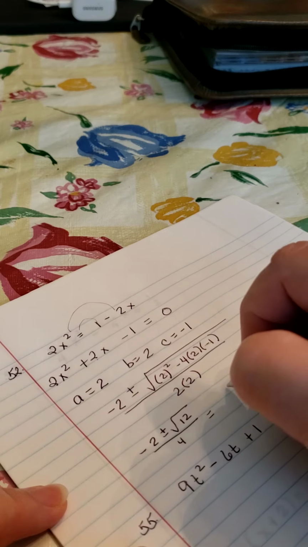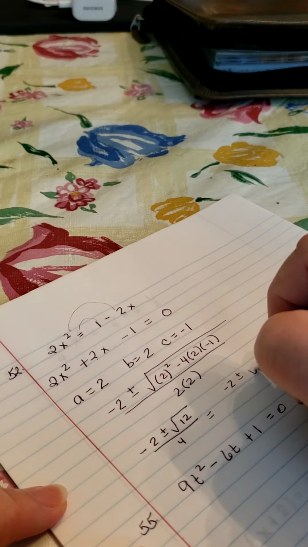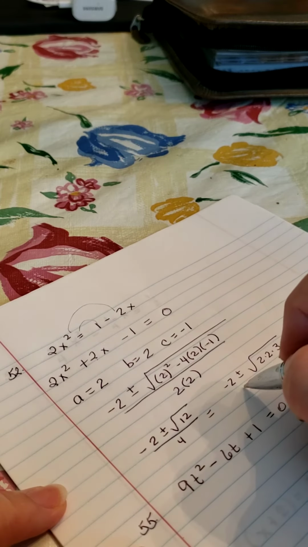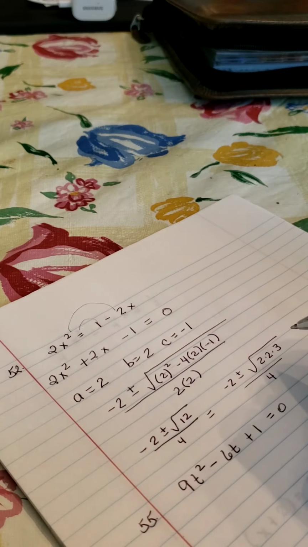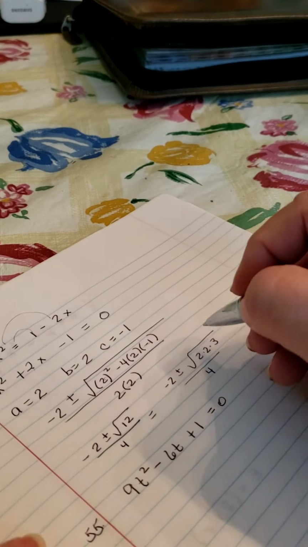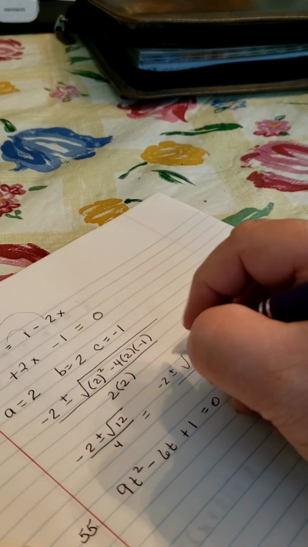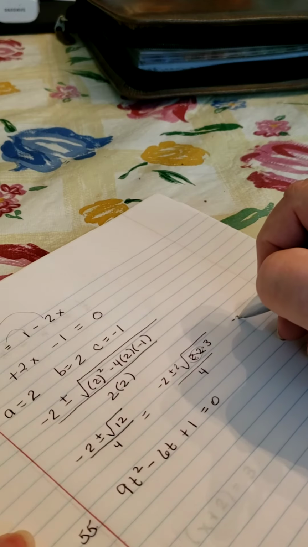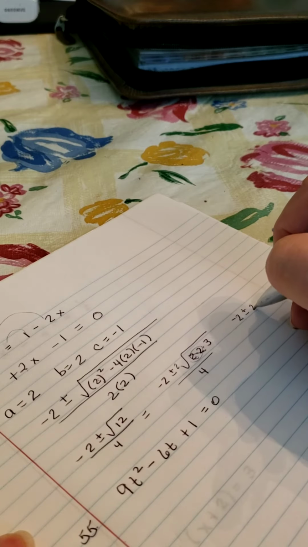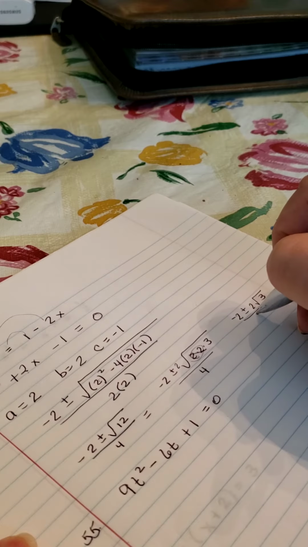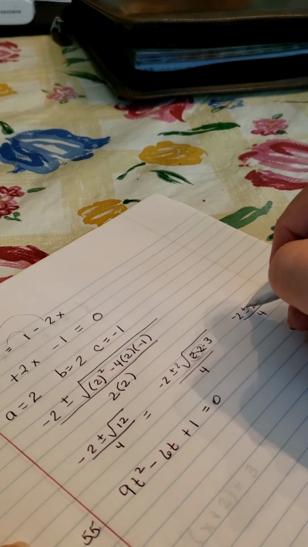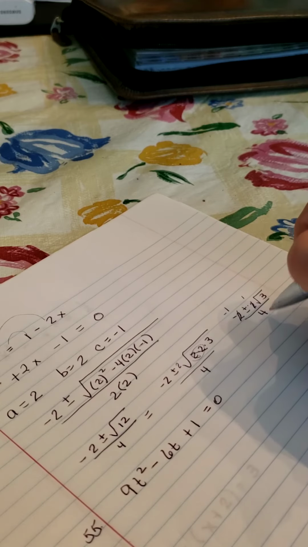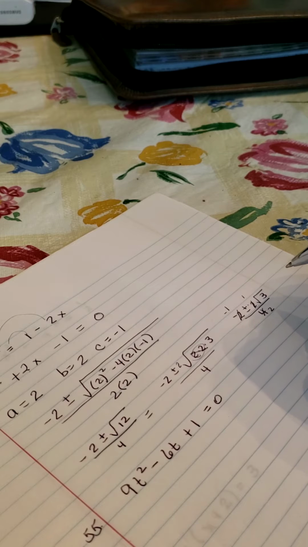And from factoring, we know that 12 is 2 times 2 times 3. So I can take a pair of 2's out and put a 2 right here from that. So I have -2 plus or minus 2 square root of 3 over 4. I can divide all of these by 2. That gives me a -1, a +1, and a 2.